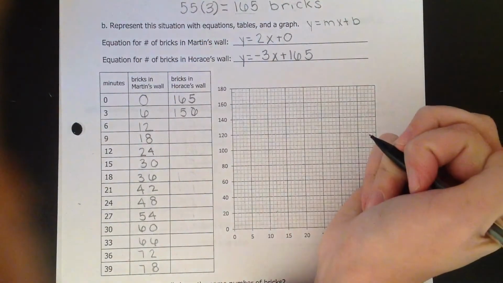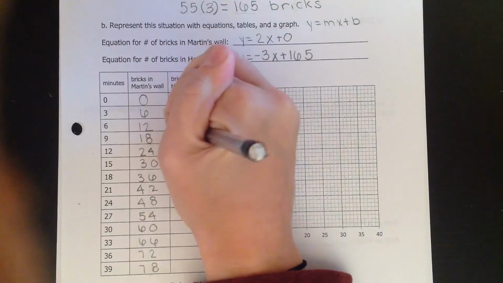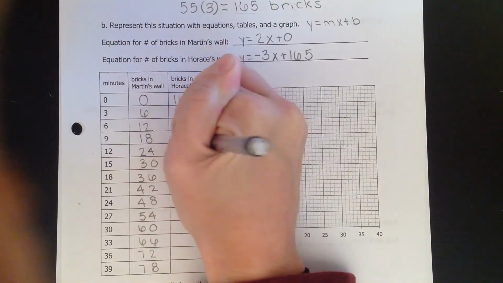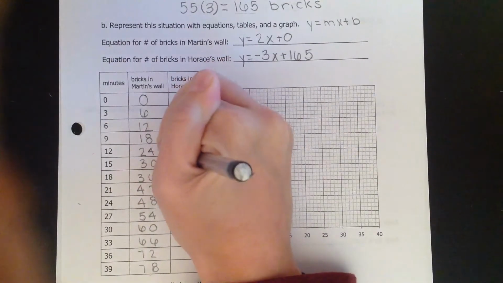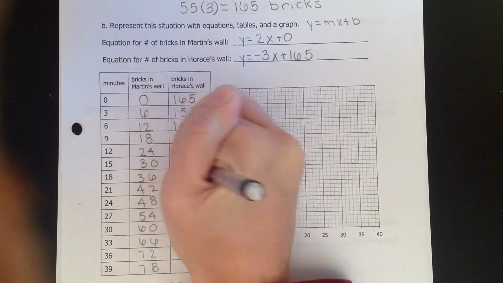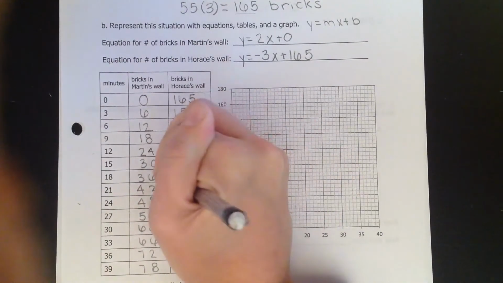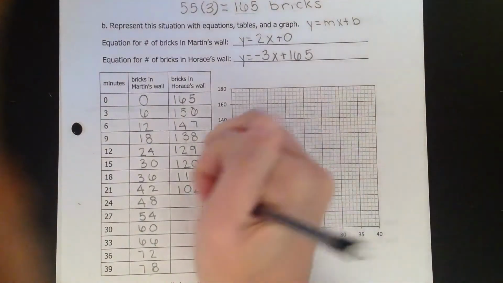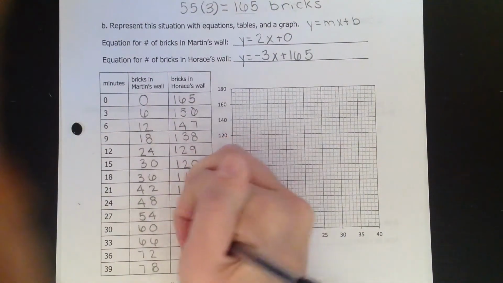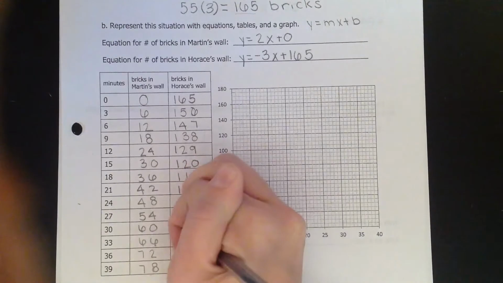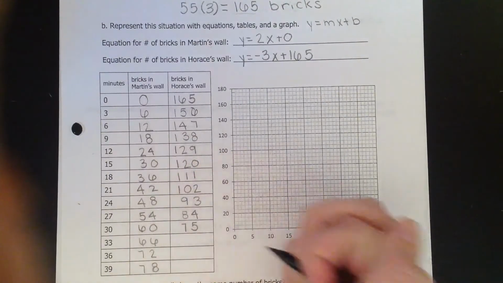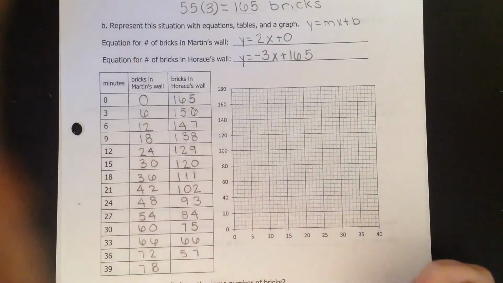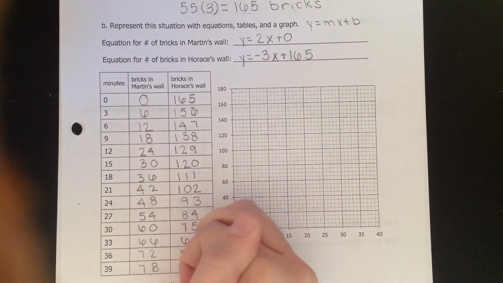So 165, 156, 147, 138, 129, 120, 111, 102, 93, 84, 75, 66, 57, and last is 48.